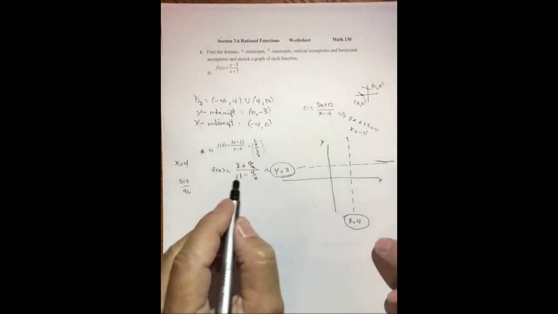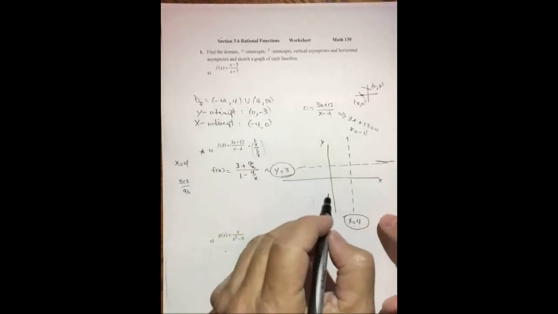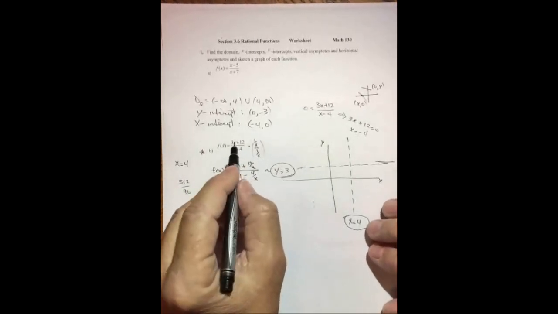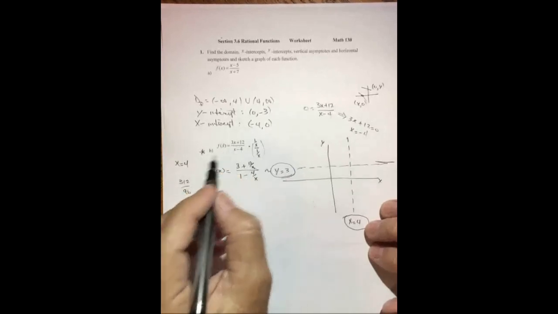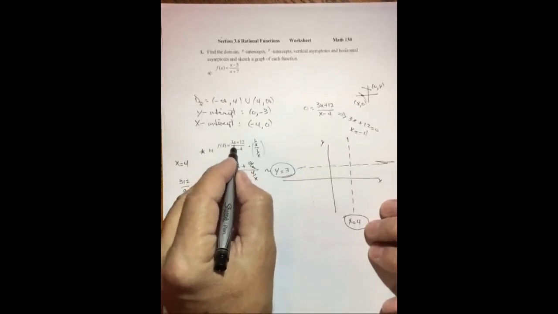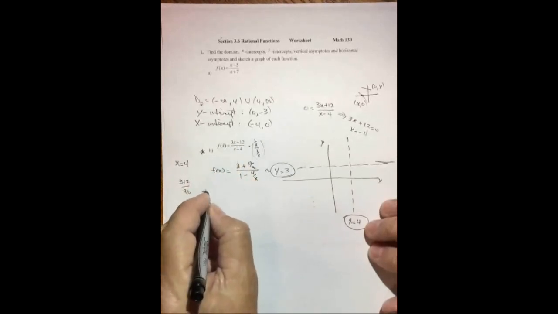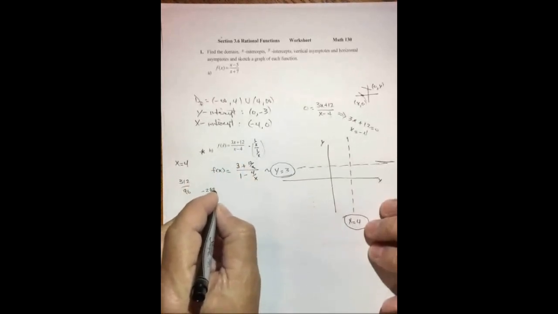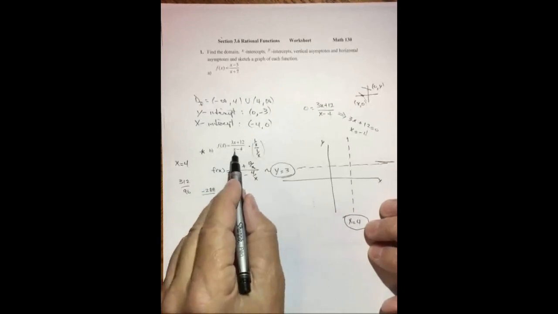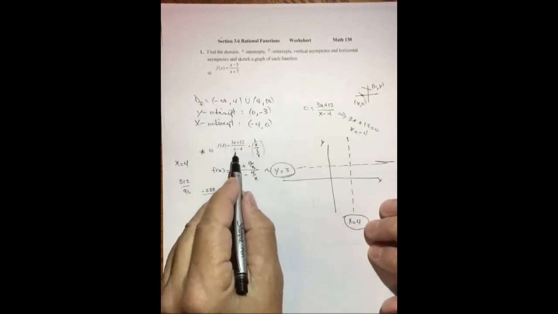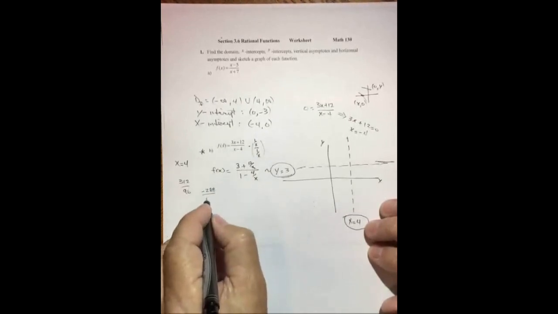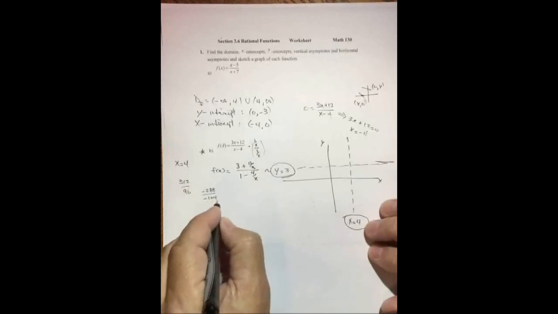Now, let's pick a real negative number, like negative 100. If we put in negative 100, that's going to give us negative 300 plus 12, which is minus 288. And then negative 100 minus 4 is negative 104.